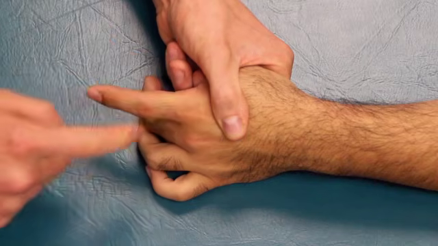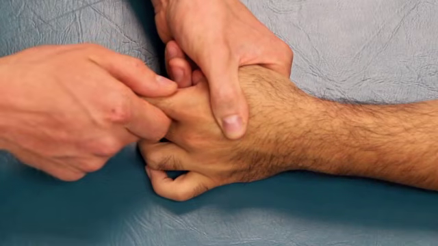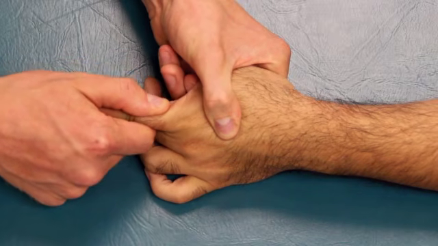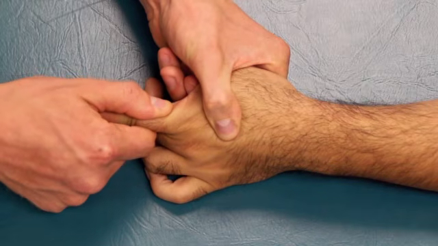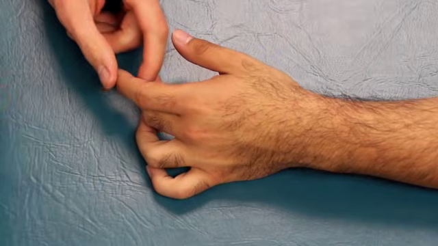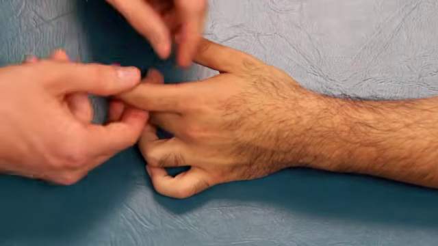And for restricted adduction of the second MCP joints, I'm going to apply a traction force and push the proximal phalanx in an ulnar direction. All of these positions I'm applying graded oscillations. The same principle can be applied to interphalangeal joints.